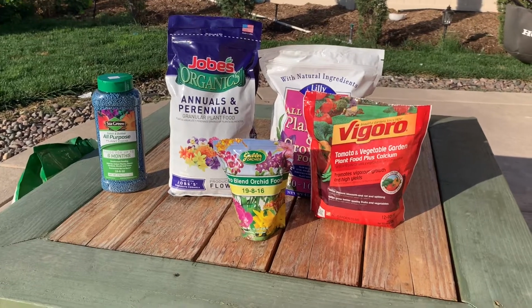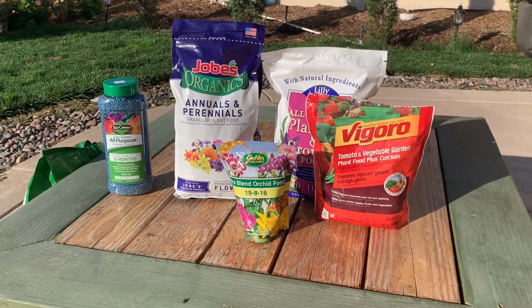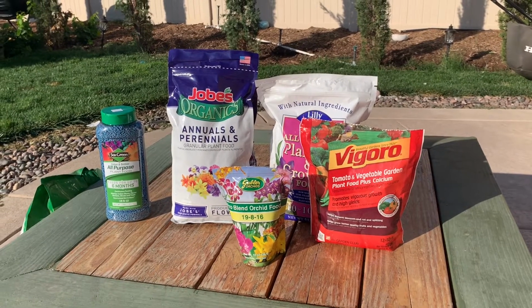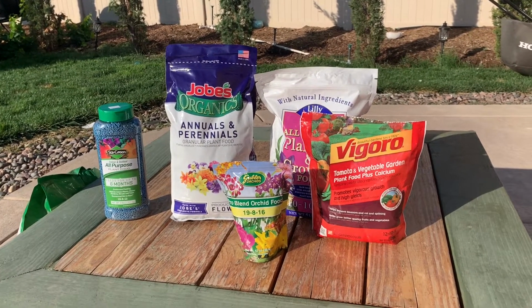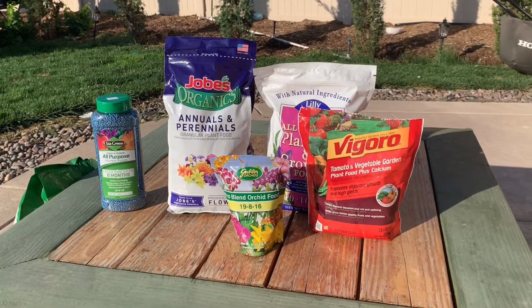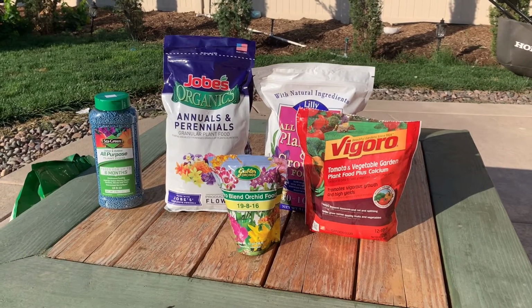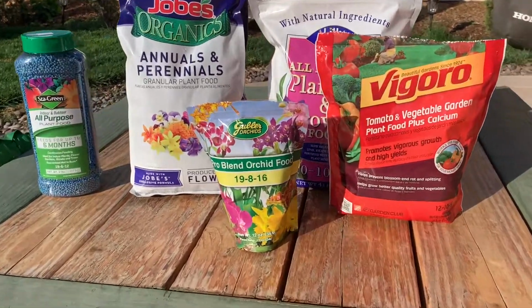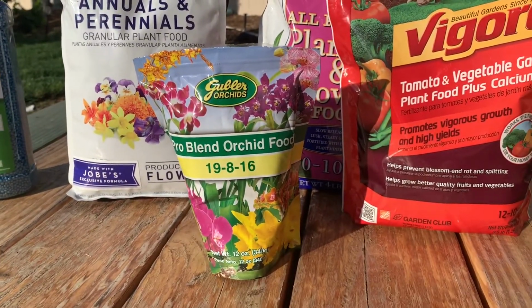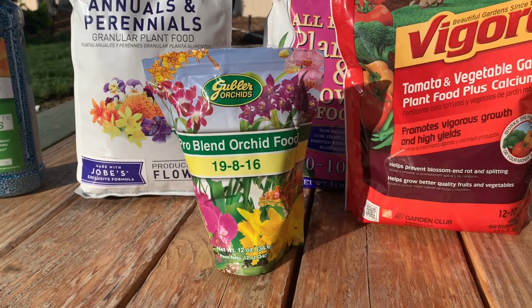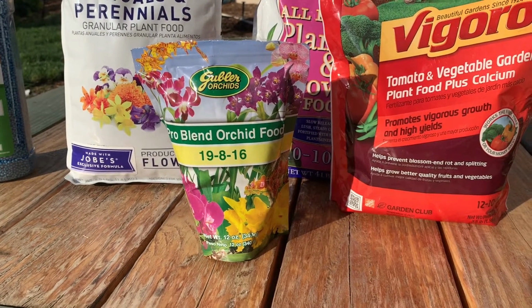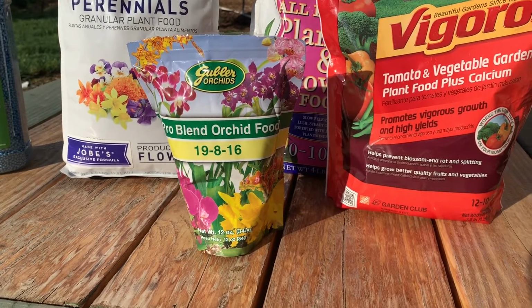So in any off-the-shelf fertilizer that you purchase, they're going to have an NPK number: nitrogen, phosphorus, and potassium. And it's in that order always. So the first number is nitrogen, second number is phosphorus, and the third number is potassium. If I look at this fertilizer right up front, this Pro Blend Orchid Food, it has a macronutrient number of 19-8-16.